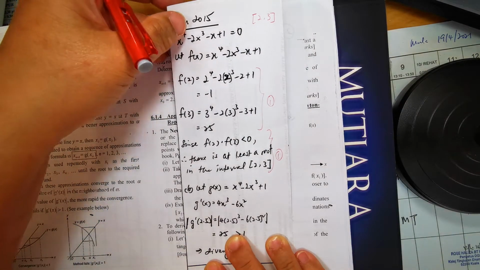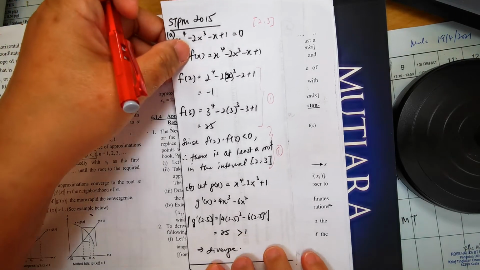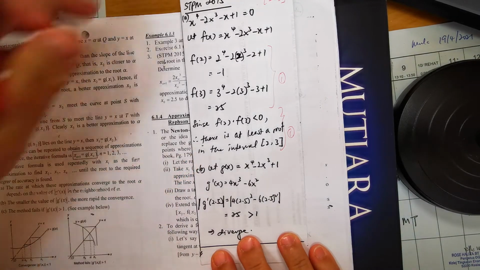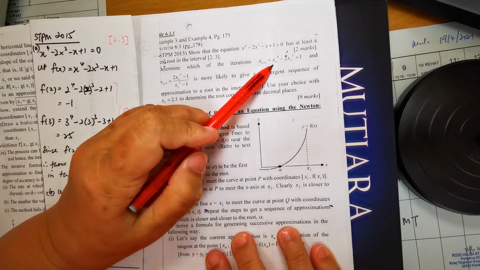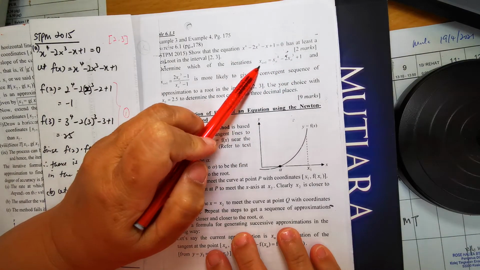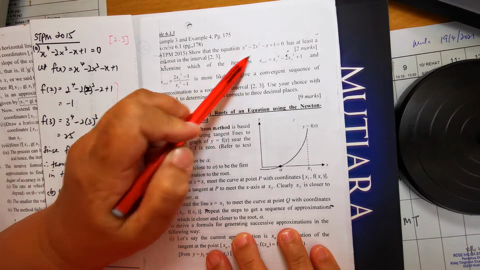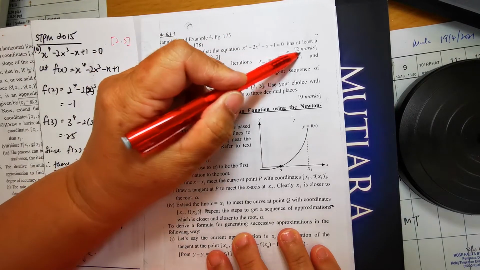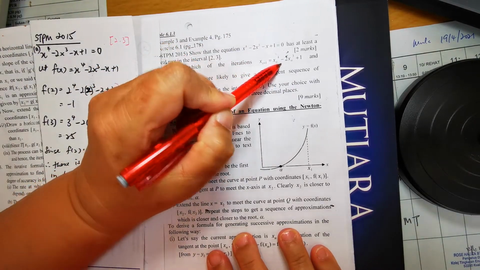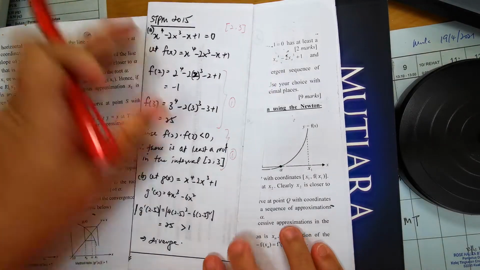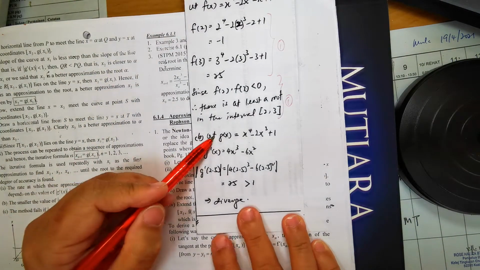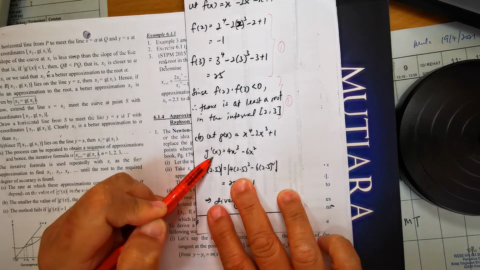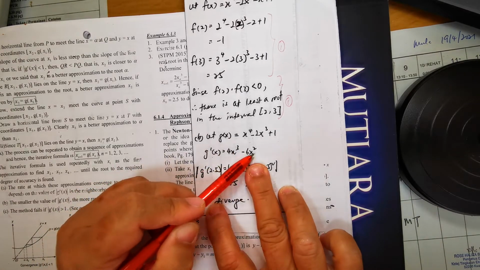So we are going to determine which iterative formulas can be used. The first iterative formula is this one. It's very simple. They actually just shift the x to this side, leaving these 3 terms here. So x equals g(x), and this will be our g(x). The step will be, let g(x) equal x to the power 4 minus 2x cubed plus 1. Then we differentiate it, so we get 4x cubed minus 6x squared.